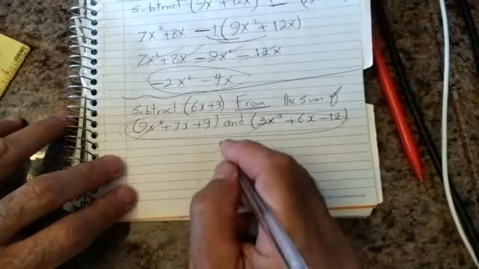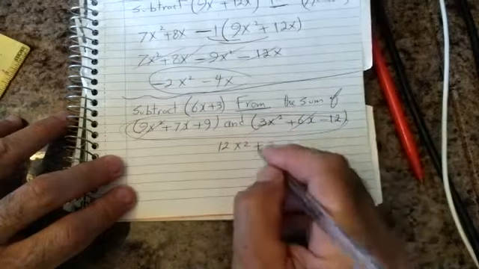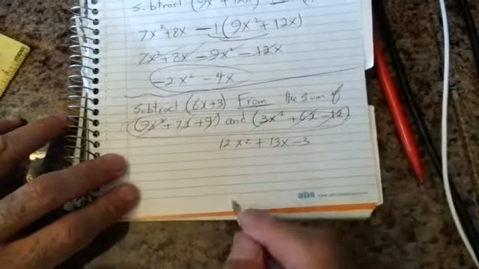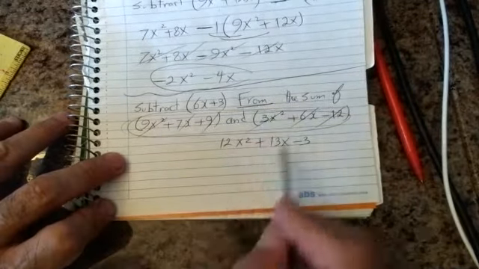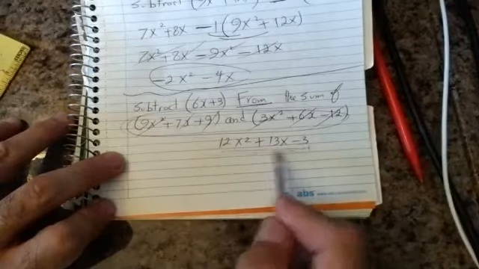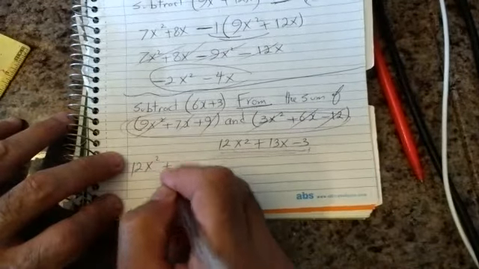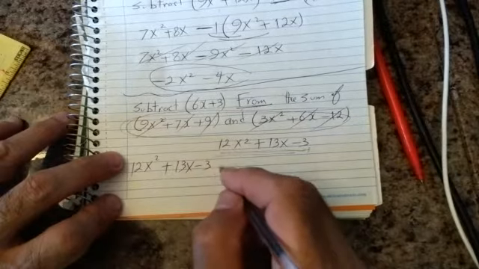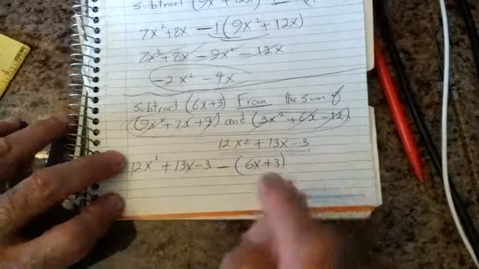9x² and 3x² is 12x². 6x and 7x is 13x, and 9 minus 12 is -3, okay? So now you have this. You have subtract 6x plus 3 from this. So you got to write this first because this comes after the word from. Negative 6x plus 3.